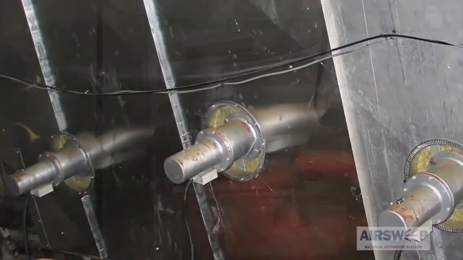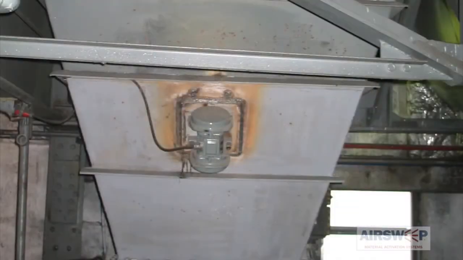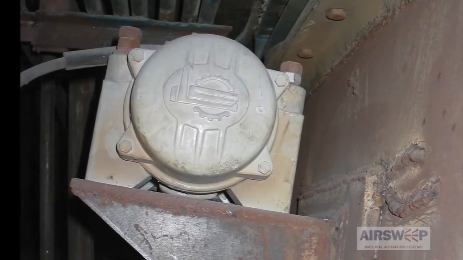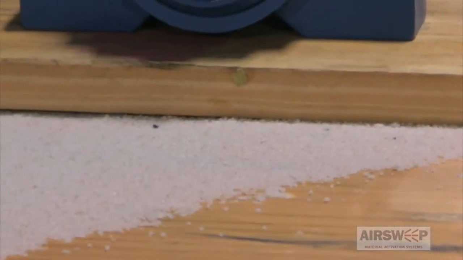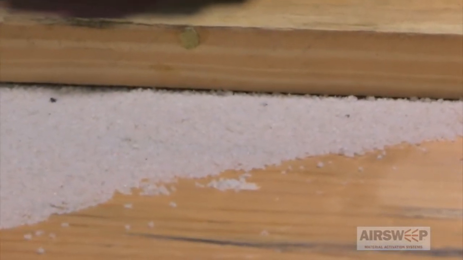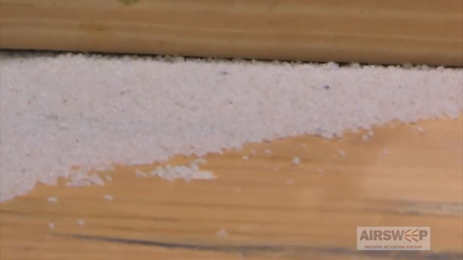Vibrators are pneumatically or electrically powered and come in various sizes with specific designs to create high or low frequency vibrations depending upon the application. Functionally, they all do the same thing: impart energy through the vessel surfaces to help activate material and induce flow.